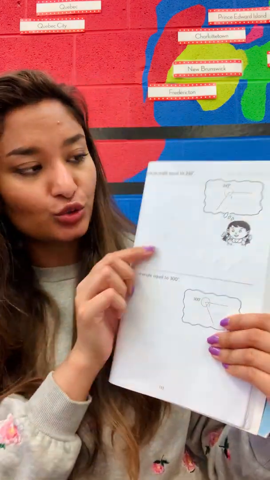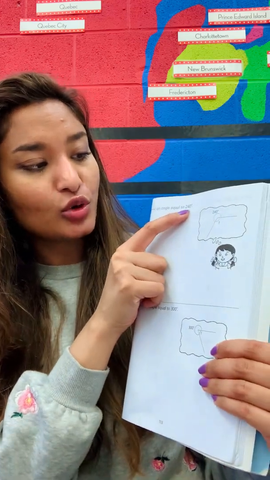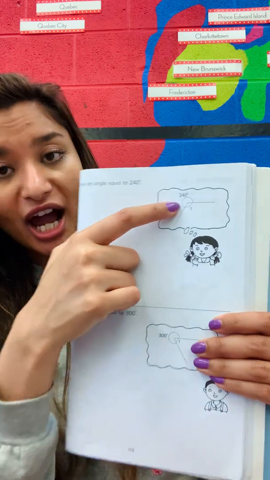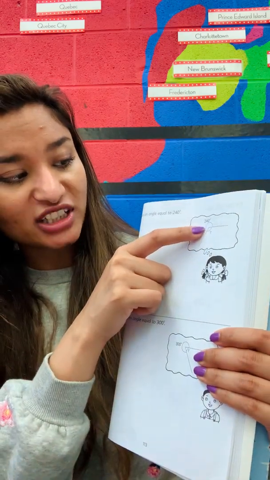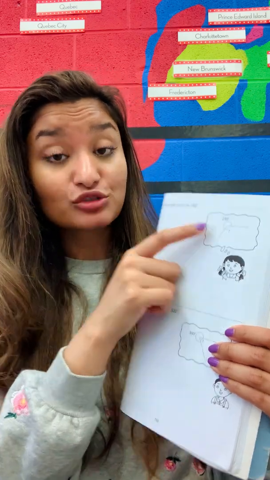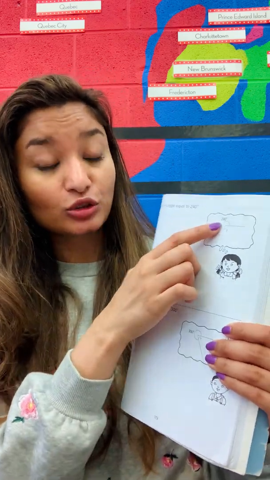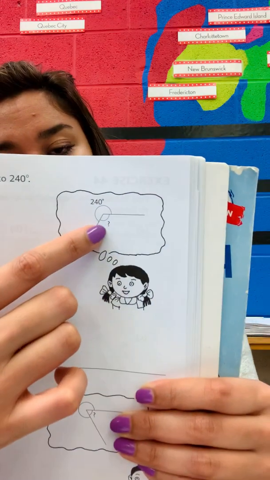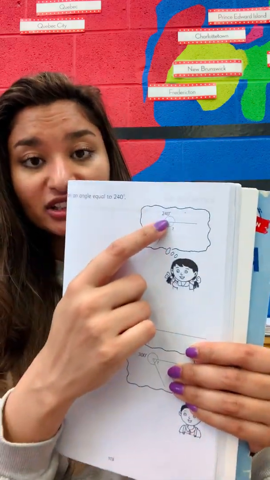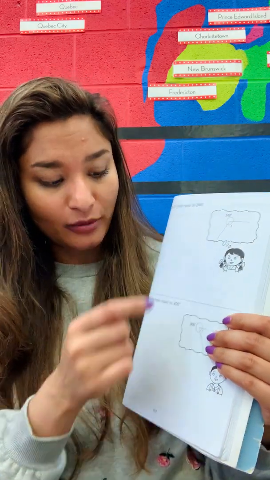And the last page is they're asking you, draw an angle equal to 240. So how are you going to draw? Your outer would be 240, so your inner would be something. So 360, take away 240. Whatever you're left with, they're giving you a clue. That's what you'll draw on the inside. So 360, take away 240. That's the angle you're going to draw, okay?